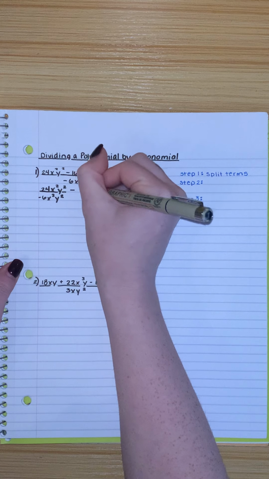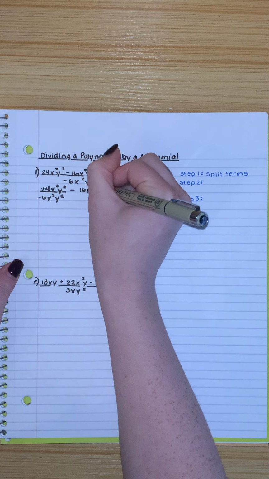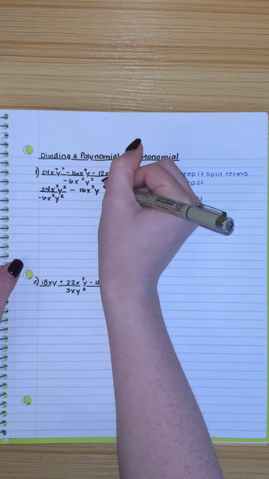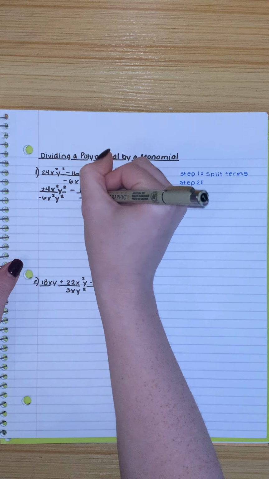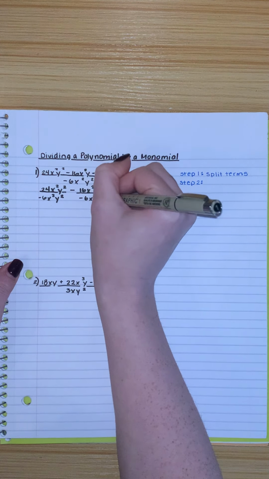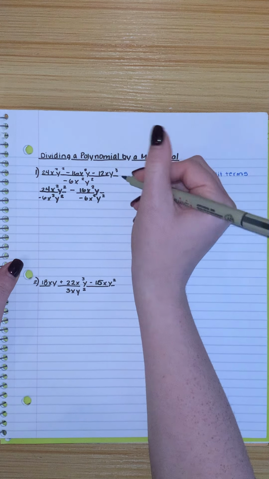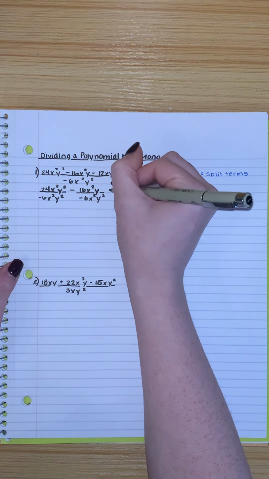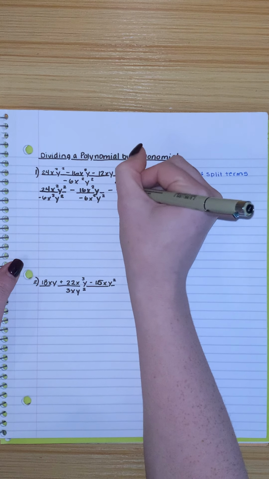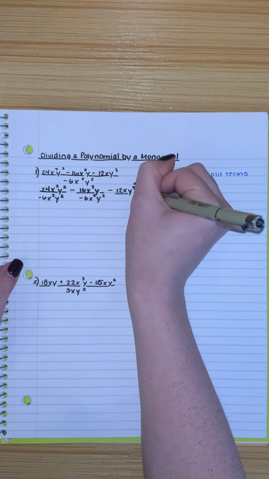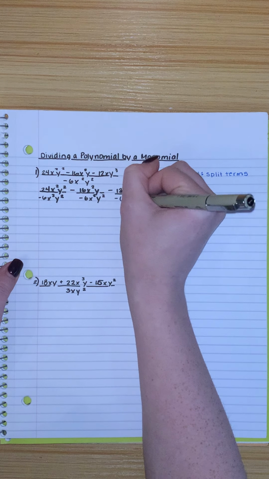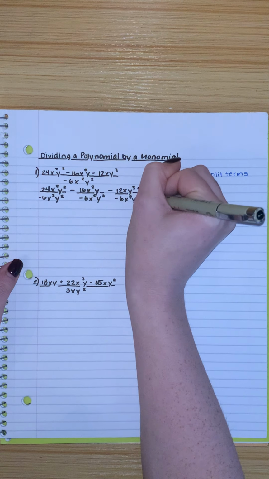Minus 16x squared y squared, or just y, over, again, negative 6x squared y squared. Another minus sign, so again, just break it down. Minus 12x y cubed over negative 6x squared y squared.